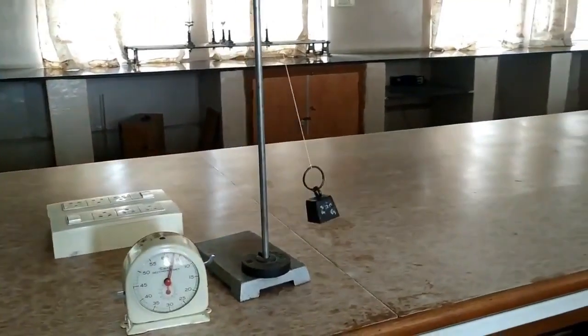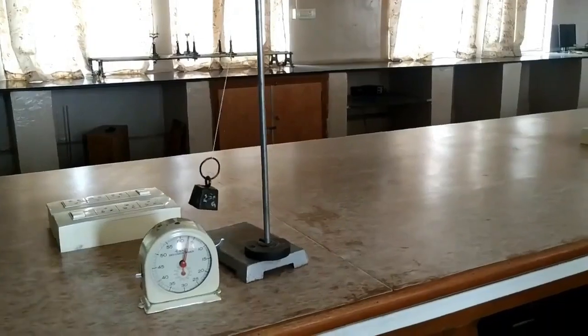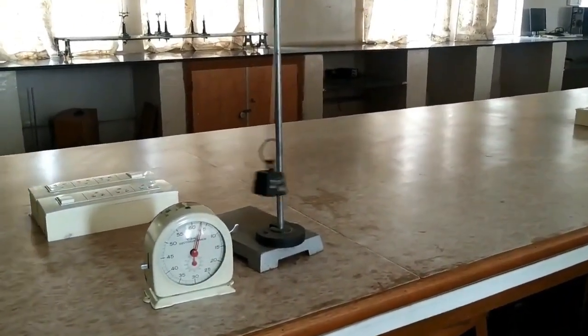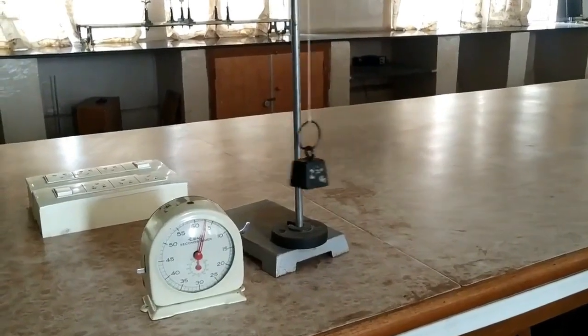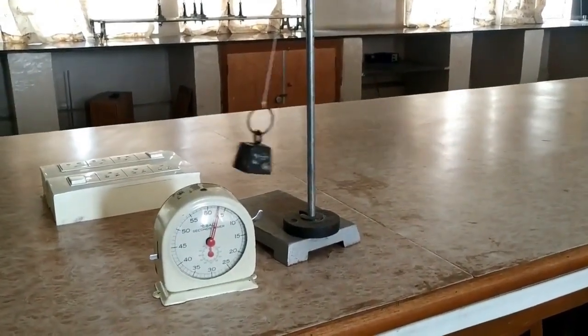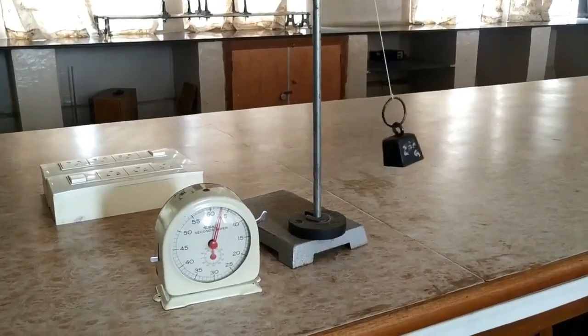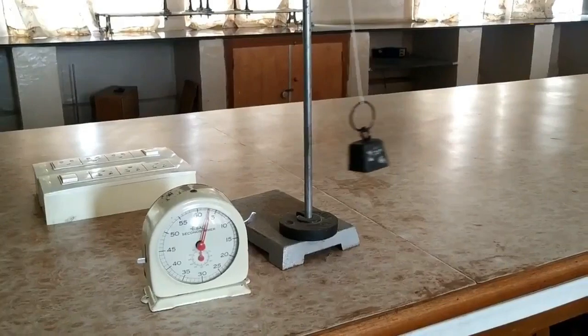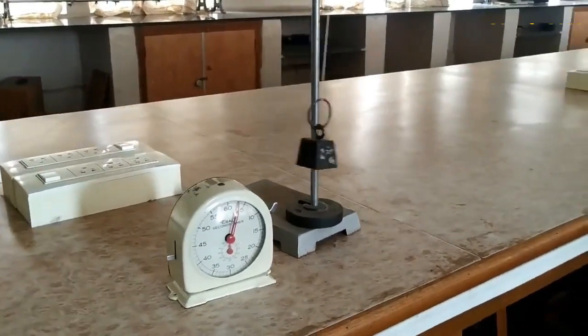Dear children, we have learnt about simple pendulum in previous video tutorials and also the meaning of time period. And virtually we have seen that time taken for one vibration or one oscillation is called time period.